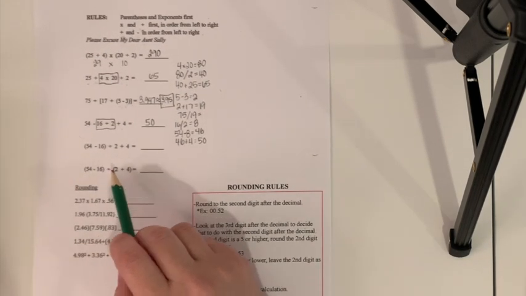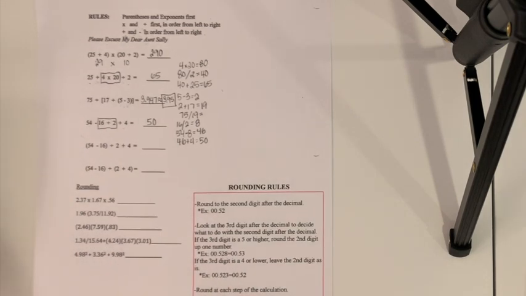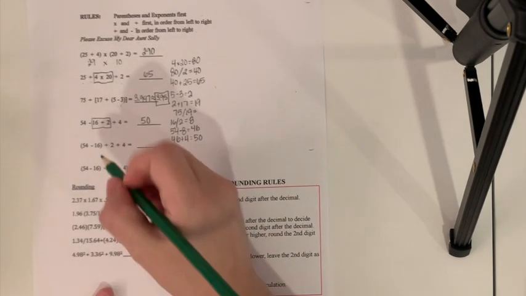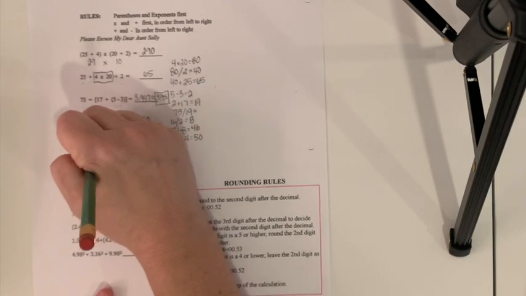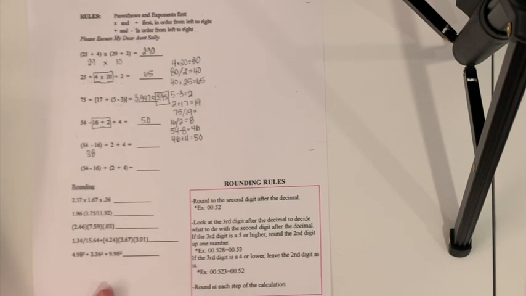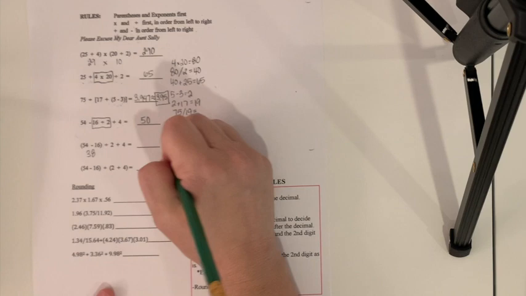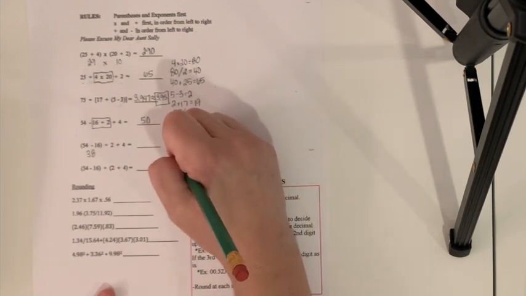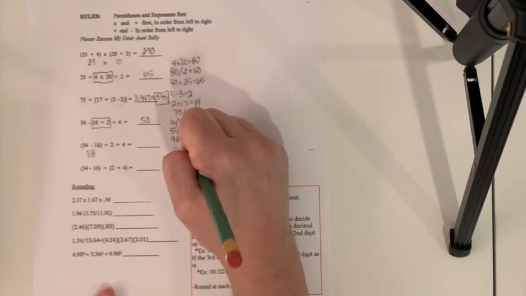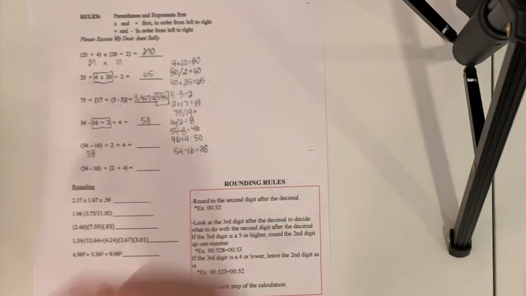54 minus 16 divided by 2 plus 4. So we want to start with the parentheses first. So 54 minus 16 is 38. And so, you know what, I'm actually just running out of room. I'm going to write it right over here. Okay, 54 minus 16 equals 38.